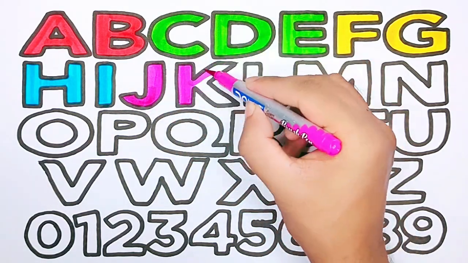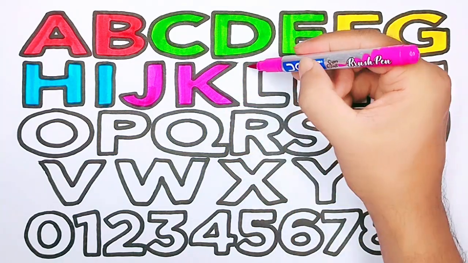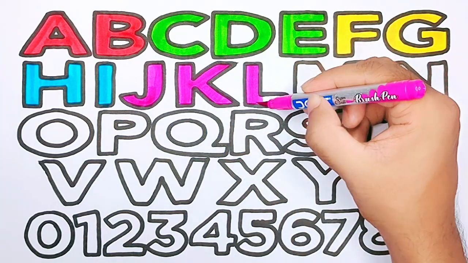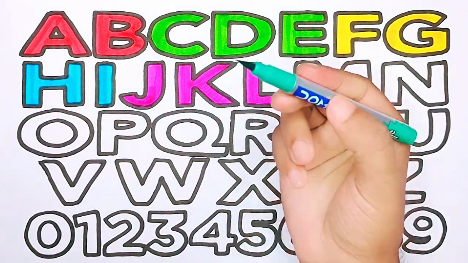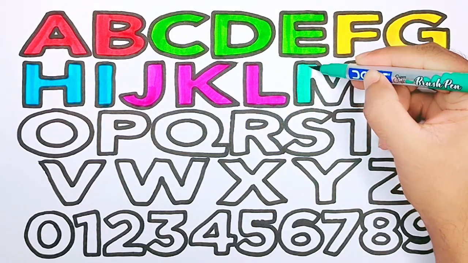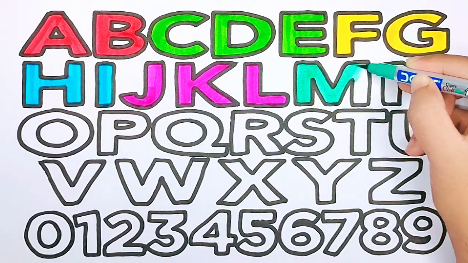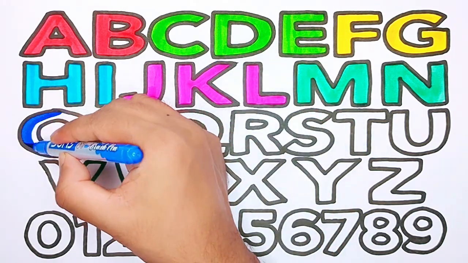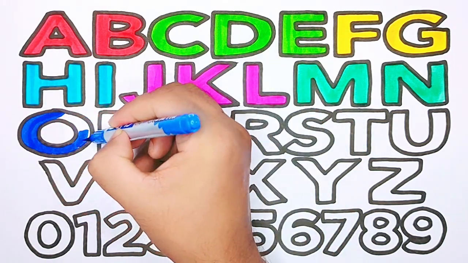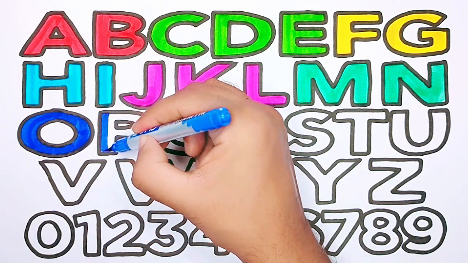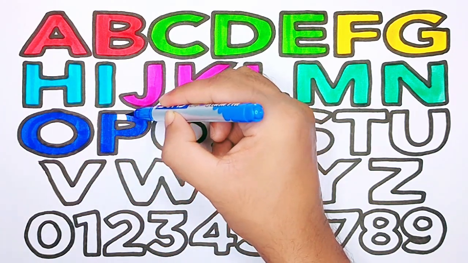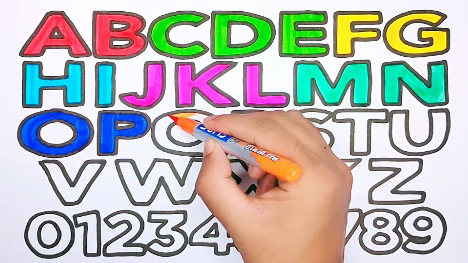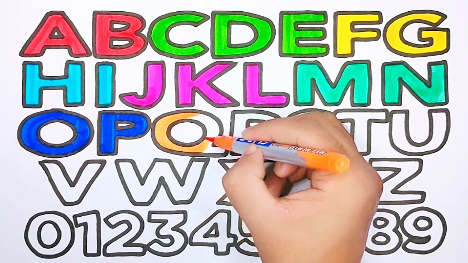K for kangaroo. L for ladybug. Green color. M for mango. N for net. Blue color. O for octopus. P for pear. Orange color. Q for quill.